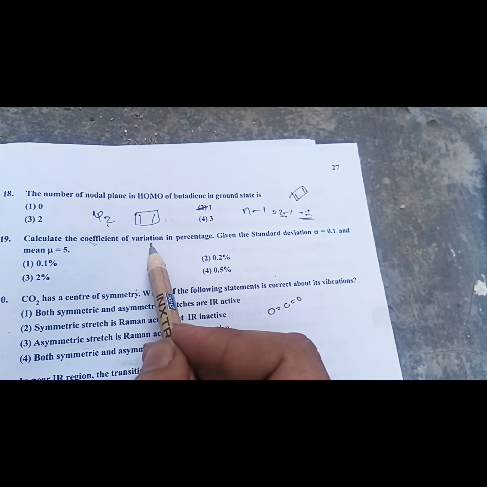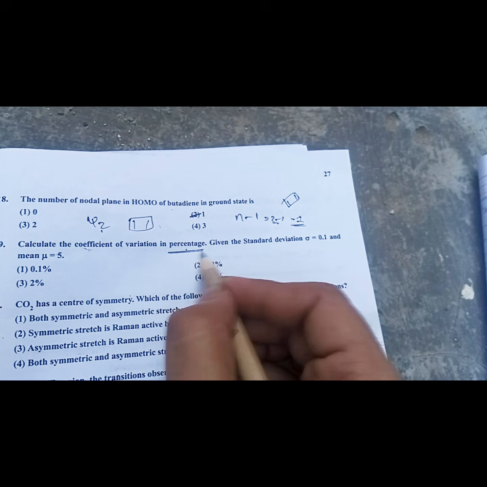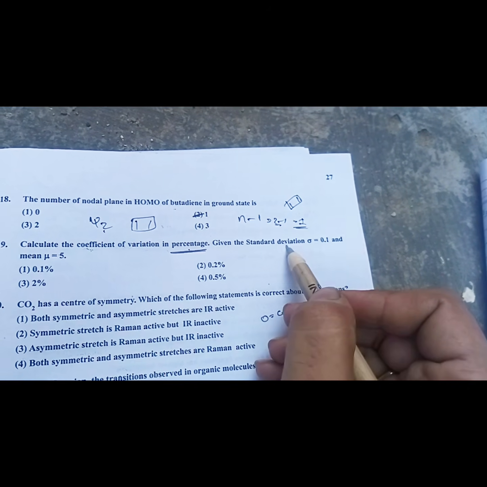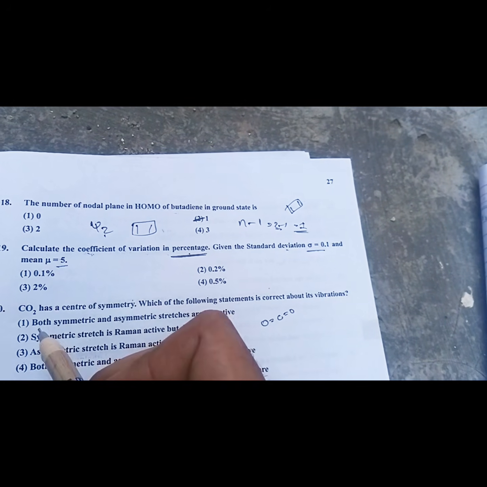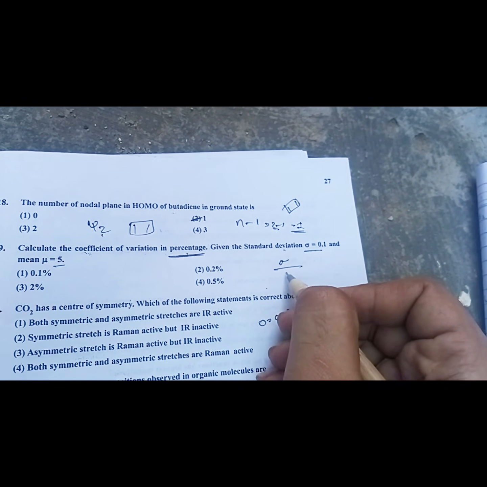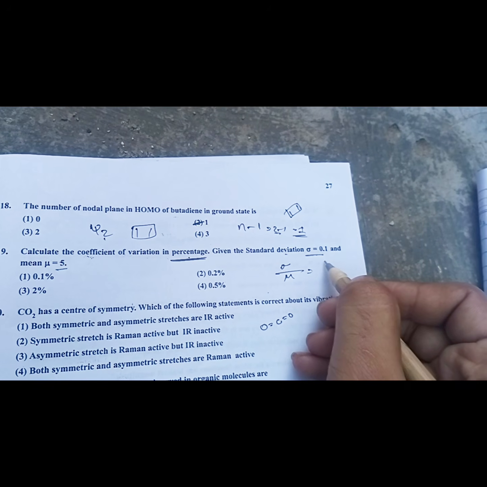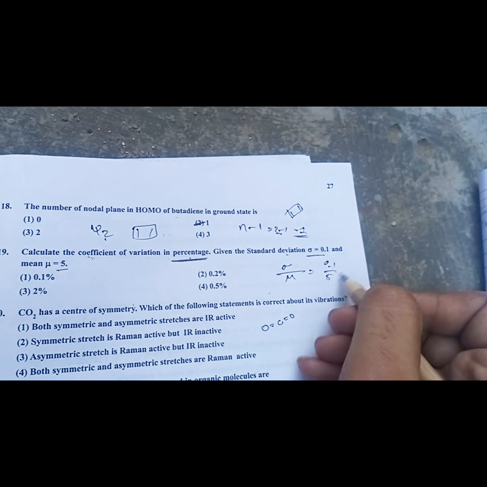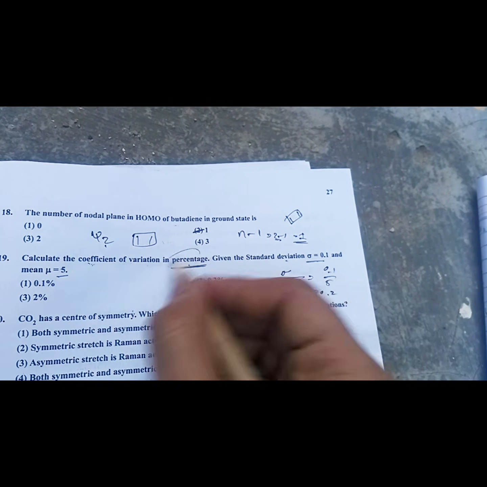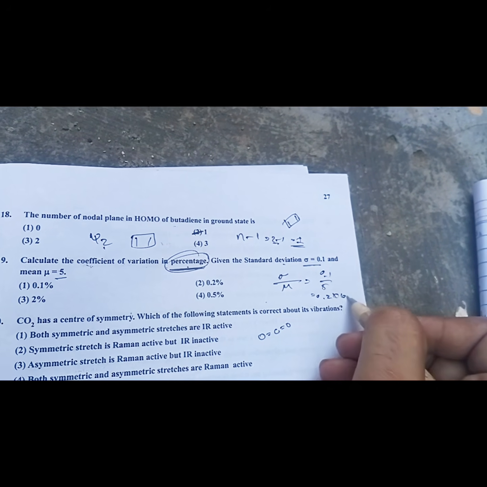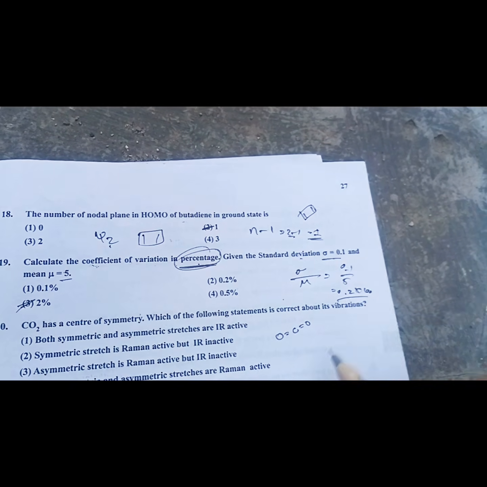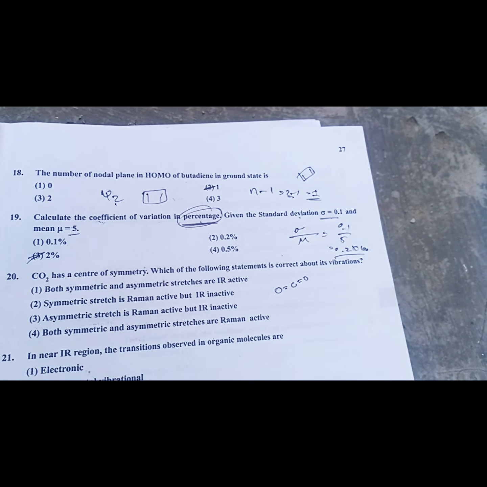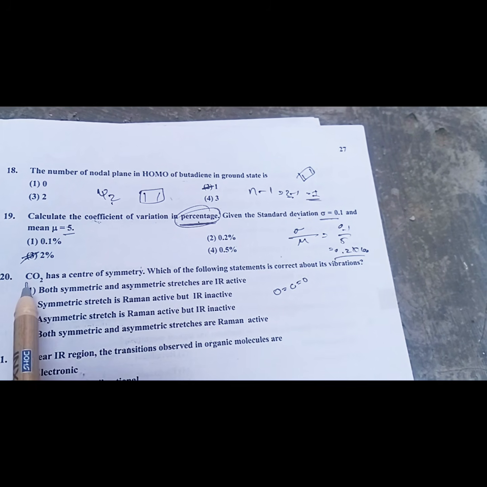So the 19th one: calculate the coefficient of variation in percentage. Here they are asking about the percentage. Okay. The standard deviation is given as 0.1 and the mean is given as 5. So we all know that standard deviation divided by mean gives us 0.1 divided by 5, which will be 0.02, but they are asking for the percentage, so multiplied by 100 it comes to 2%, right? Okay, next will be the 20th.